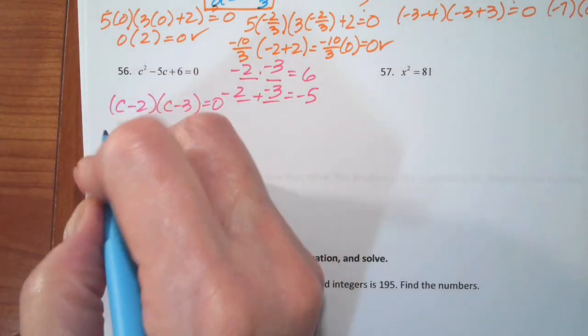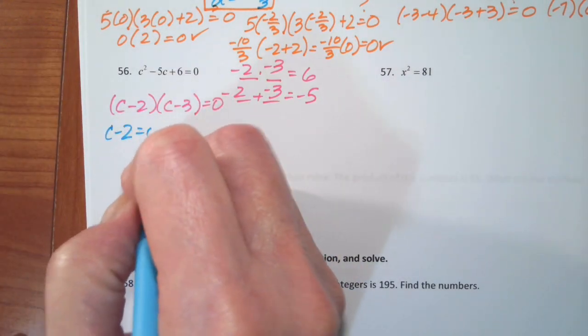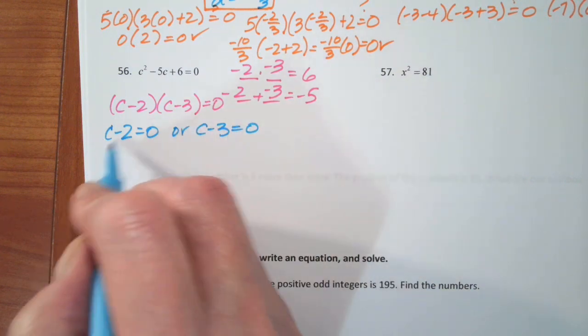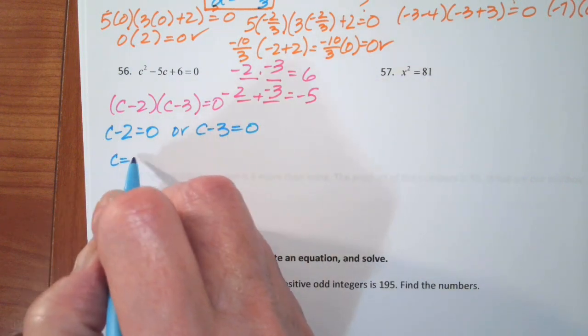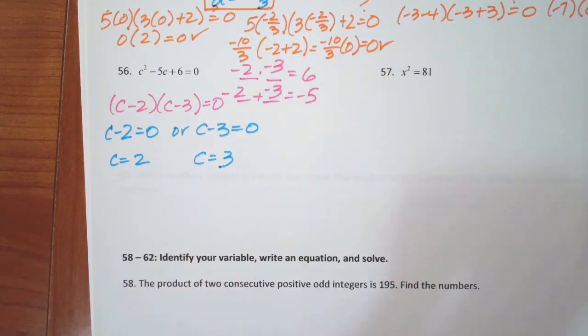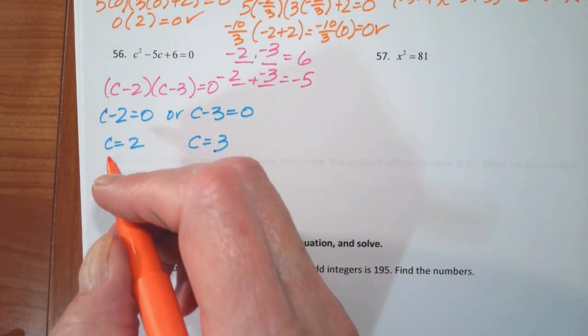Now I have to solve each factor. So c minus 2 equals 0, or c minus 3 equals 0. Here this tells me that c is 2. Here this tells me that c is 3. And now I want to check.